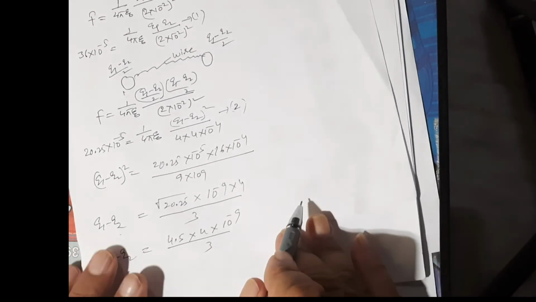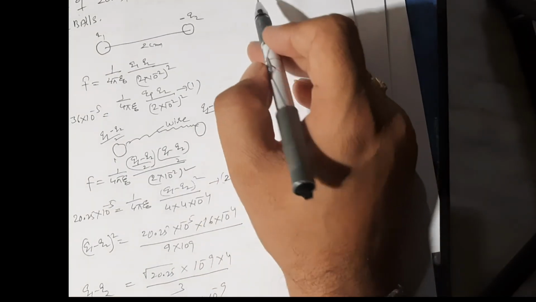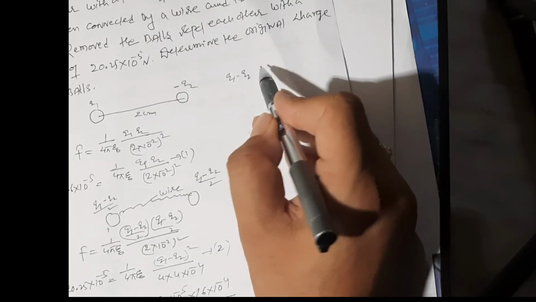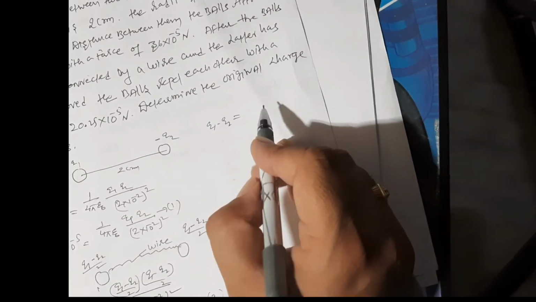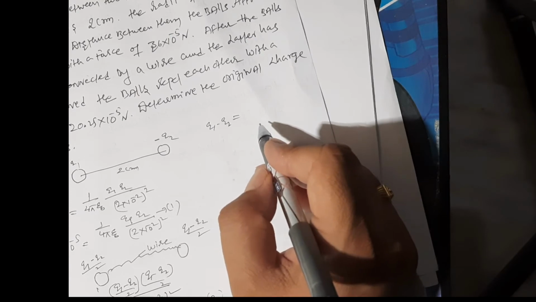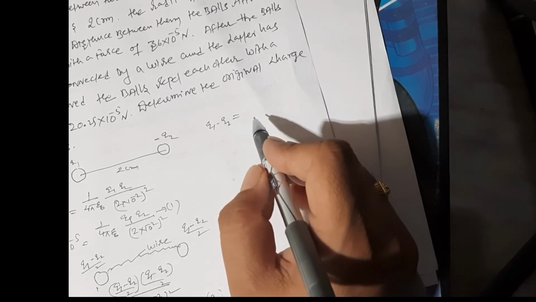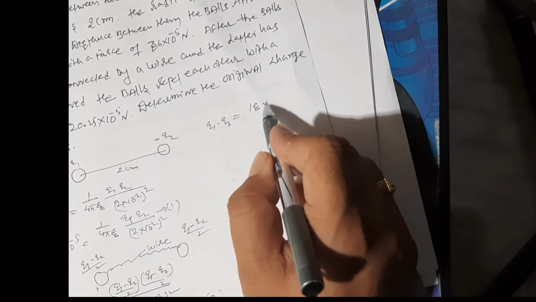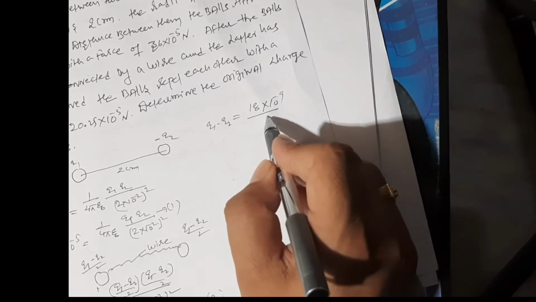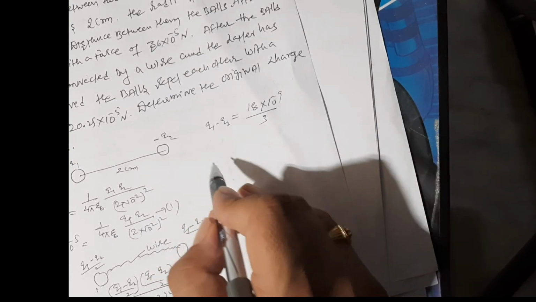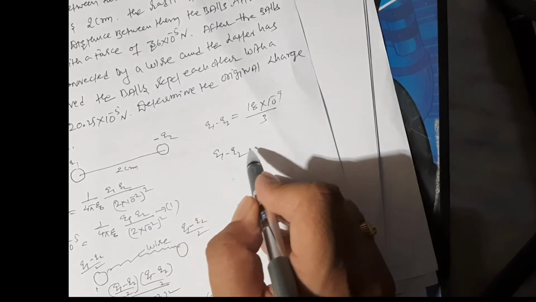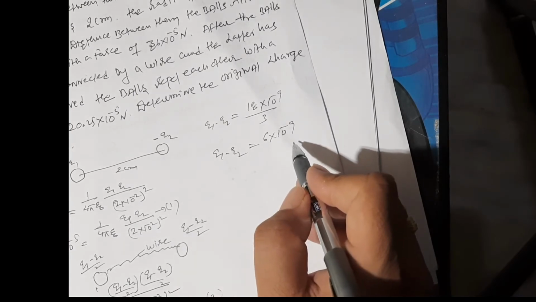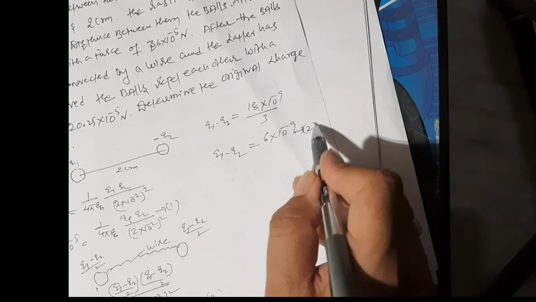Here q1 minus q2 is equal to, what we write here, q1 minus q2 is equal to 4 into 4.5 into 10 to the power of minus 9 divided by 3, that is equal to 6 into 10 to the power of minus 9. Okay, this is assumed as 2.